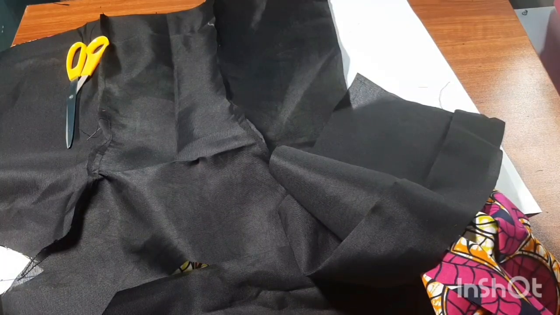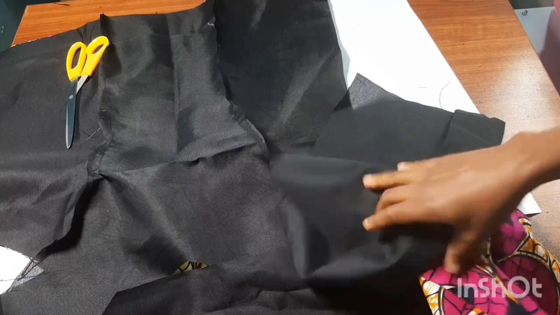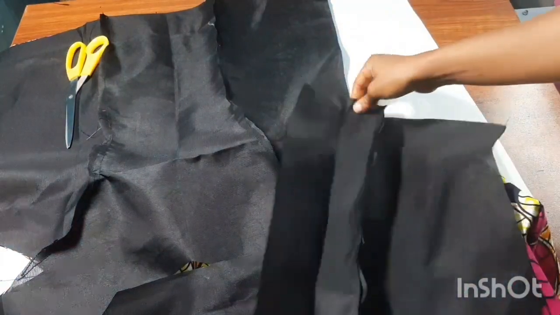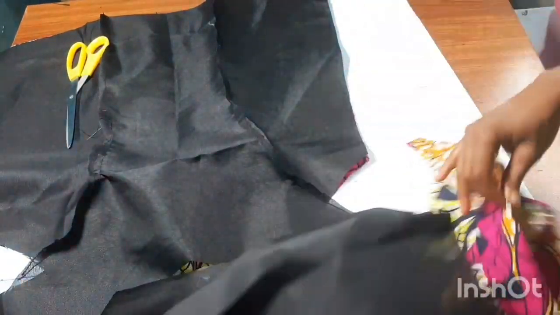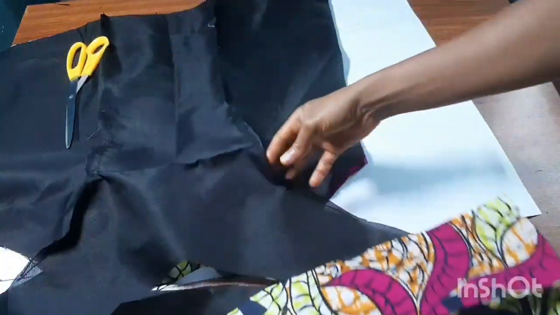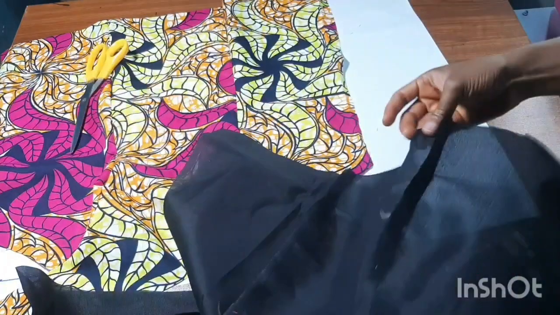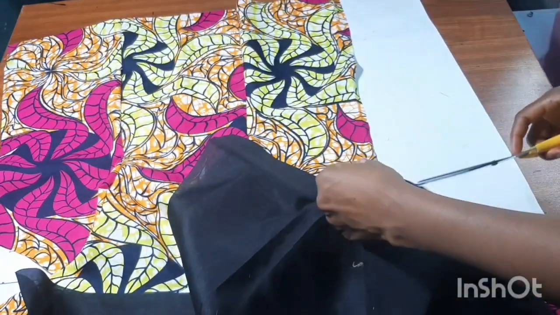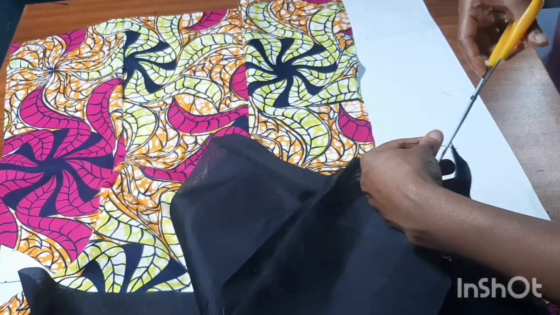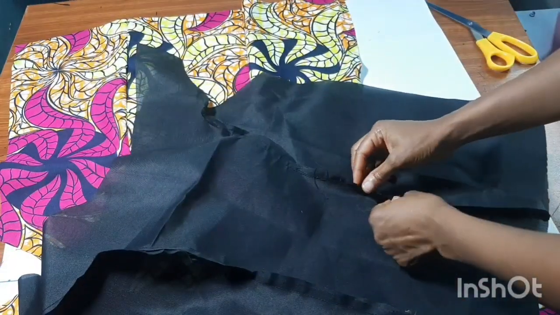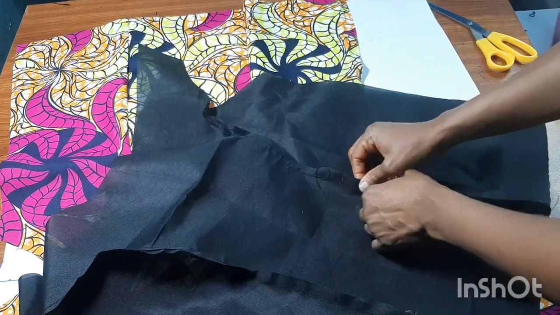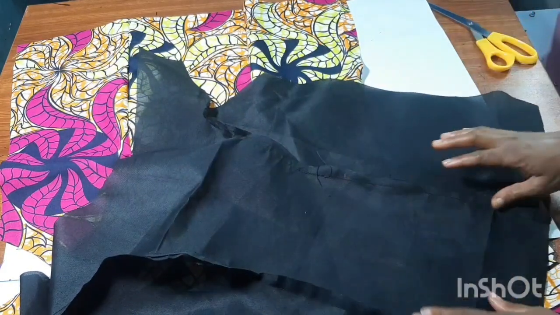Okay, so we have sewn the pieces together. See, we have sewn the center back together. We have sewn the front side together. So just ensure you cut off all the excess thread, all these hanging threads, cut them off. Make your work very neat. Then you iron them open. So you iron this seam open, then notch them so that it will lay flat well.